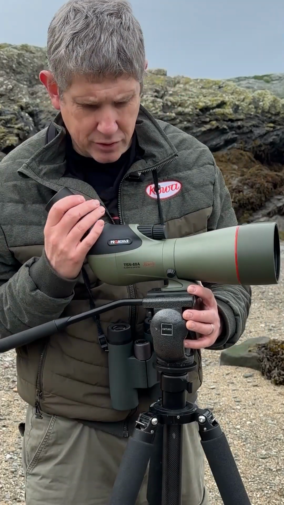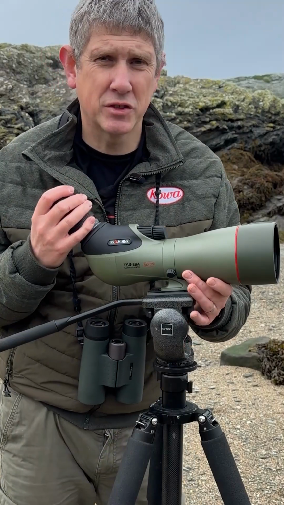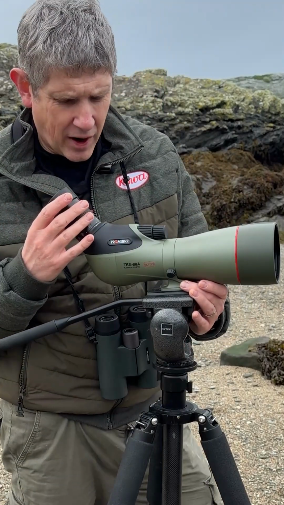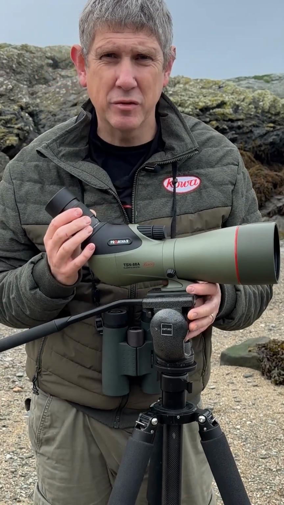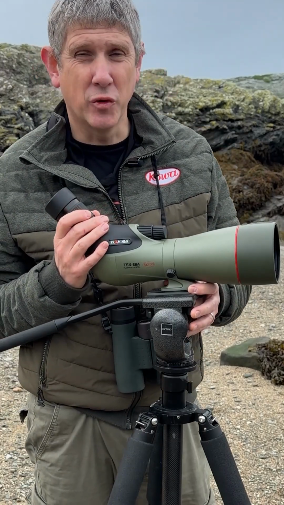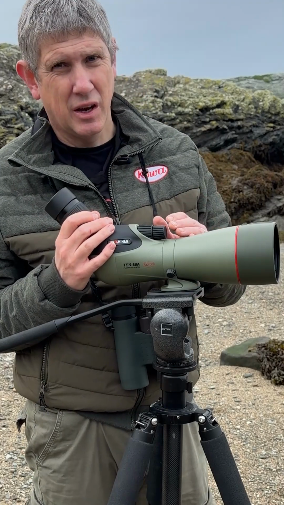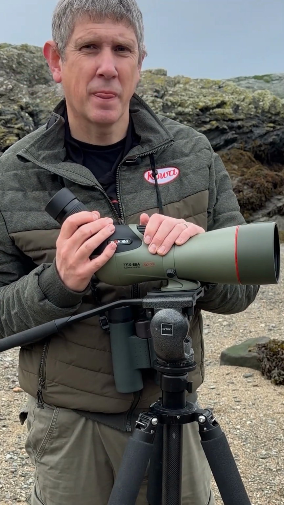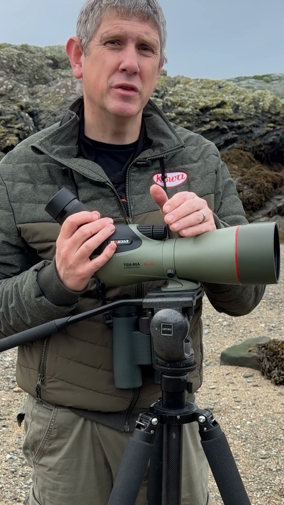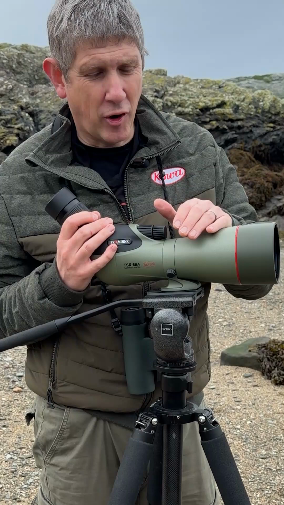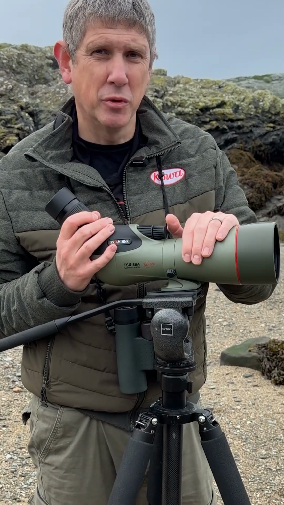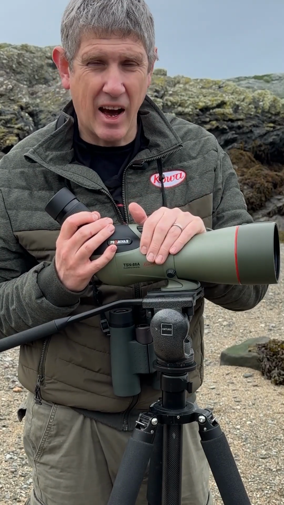So let's use this spotting scope with this eyepiece, the 25 to 60, as an example. When I have the eyepiece set to 25 times optical zoom, my field of view at 1,000 meters is 42 meters. So you can see how that increase in magnification reduces the field of view much more than it does if you're using a wide angle binocular, but you are magnifying it far more. So you're seeing much more detail, but you get a narrower field of view.